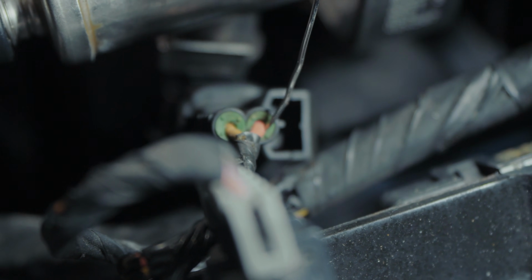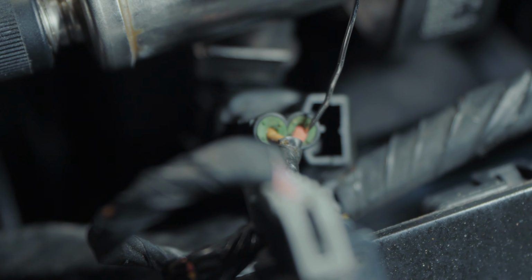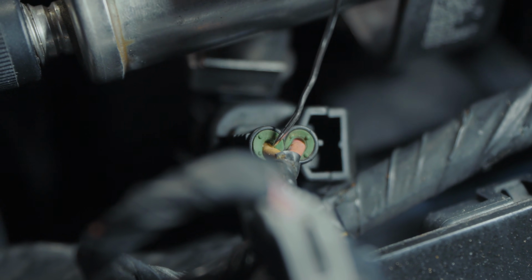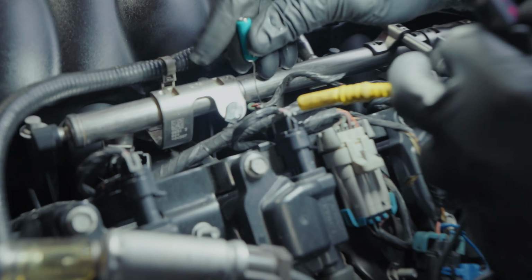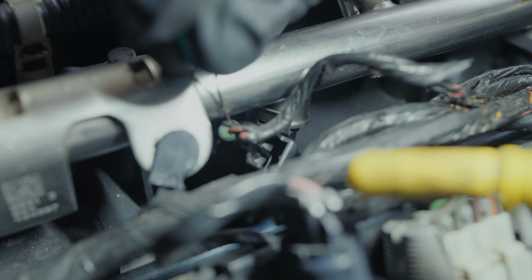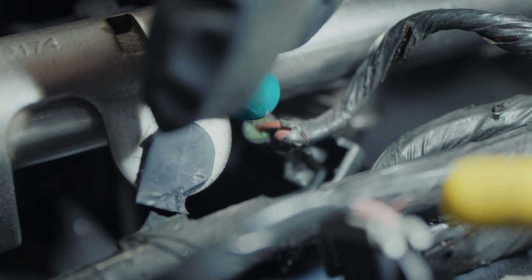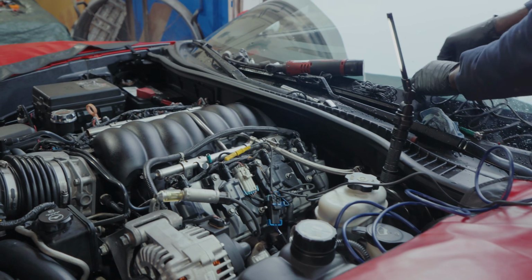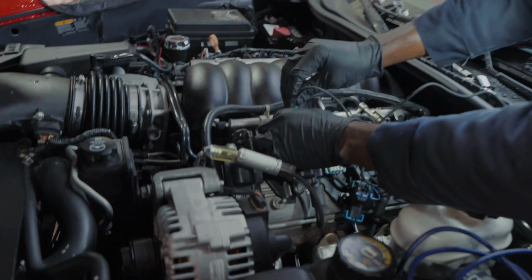The wire that's the same on all the injectors in terms of color is our power feed to the injectors, and this is the control. Since we're testing this injector here, I'm gonna back probe this wire. So we're back probing the control wire of the injector. Nice. Good job, cameraman Matt. So right there.